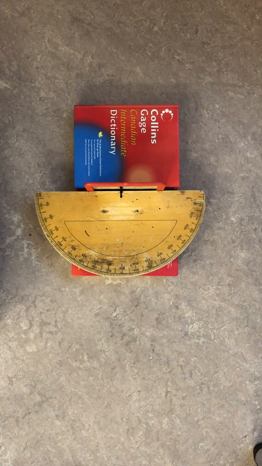Let me say that one more time. The law of reflection says that when I shine a light on a mirror at an angle, it will bounce off on the opposite side, but at the same angle.